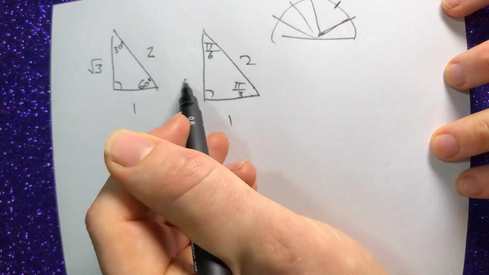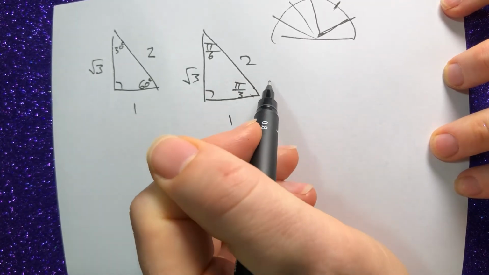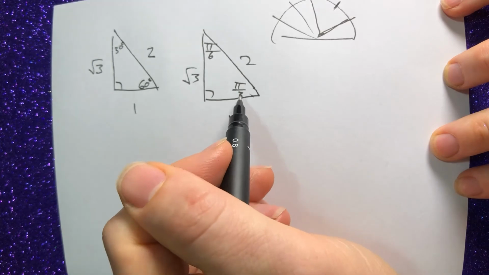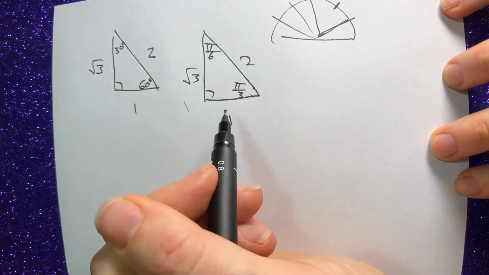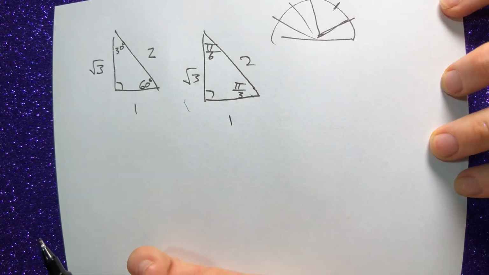So now I can find cos of pi on 3, 1/2. Tan of pi on 3, root 3. Tan of pi on 6, 1 on root 3. You see, we can use this to find lots of sine, cos, and tan ratios very quickly.